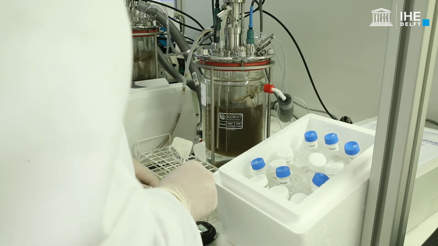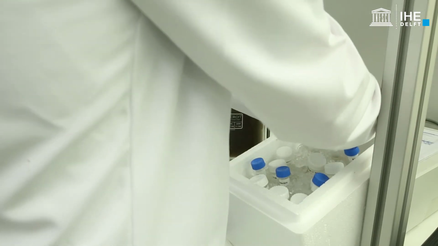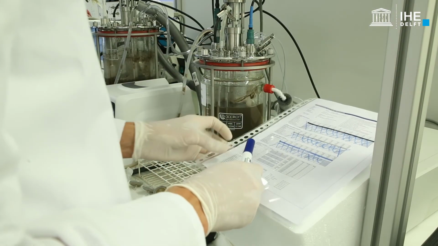When all samples have been collected, confirm that all steps and activities have been completed and mark it on the working sheet.